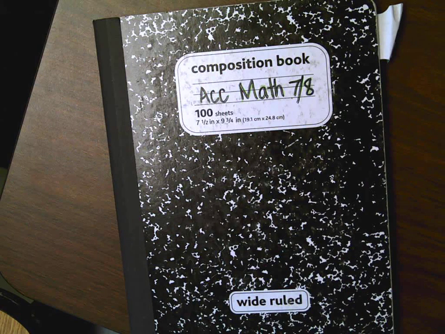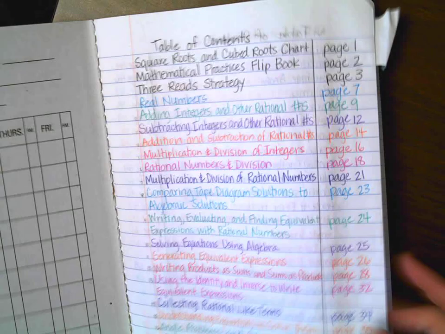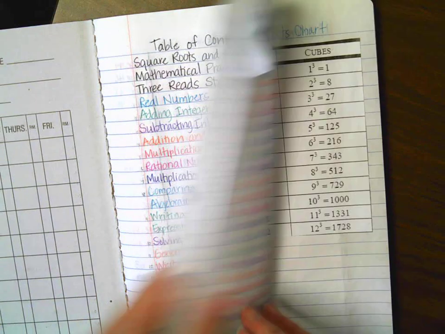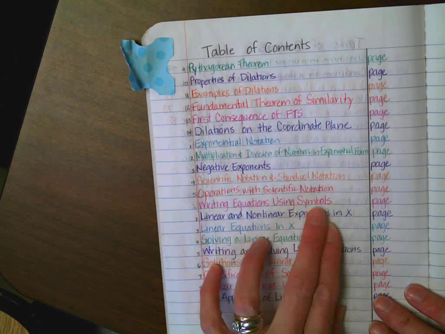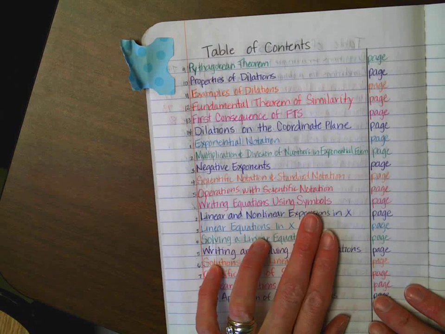Hello, Accelerated Math 7-8 students. We are starting our new module, Module 14, and it is working with expressions and equations. Our first lesson is called Writing Equations Using Symbols. So let's take a look at this.